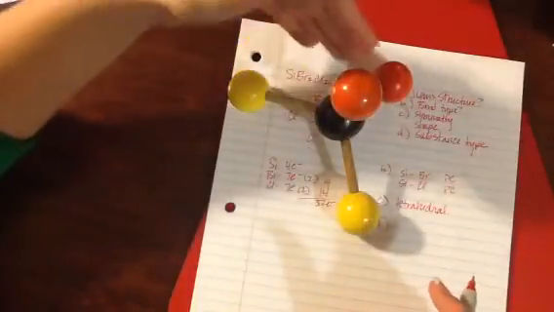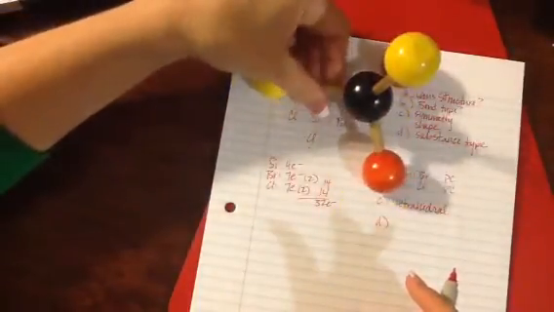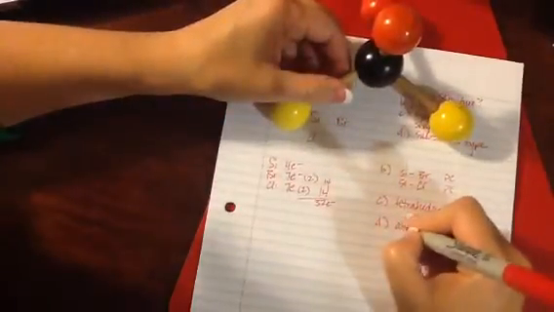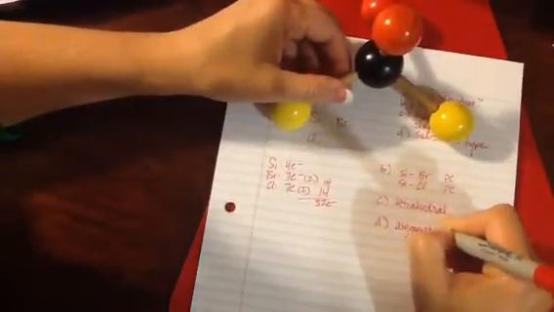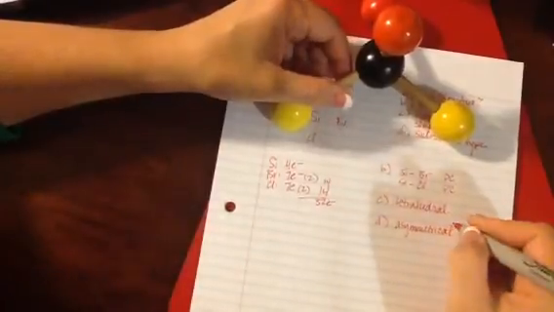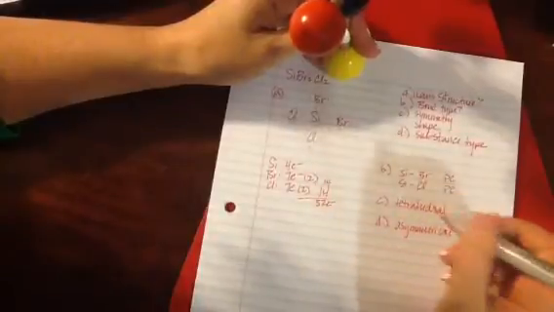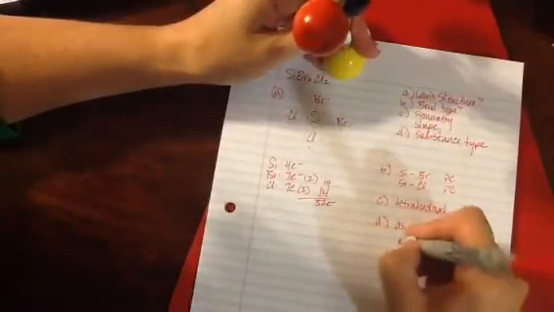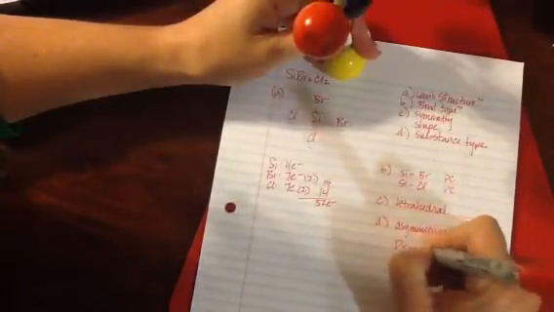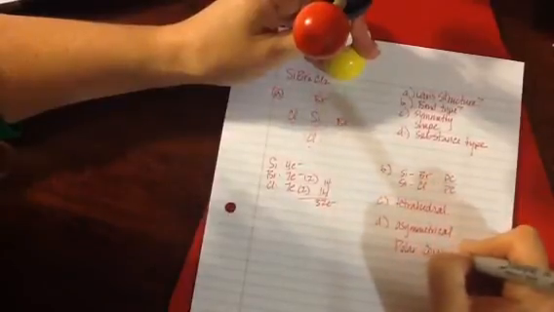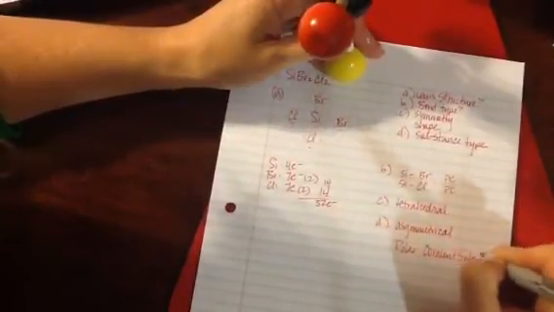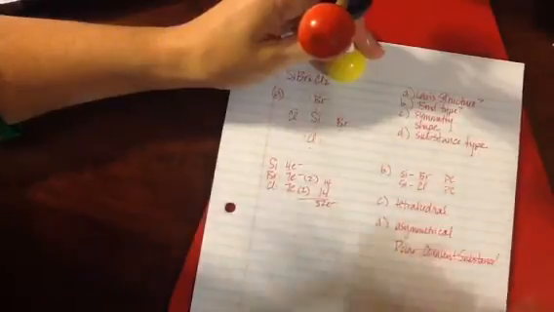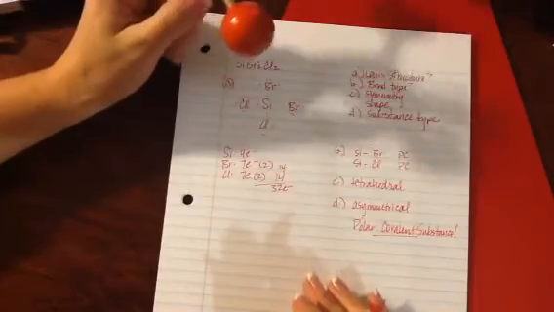The answer is no, it is not. So there is no symmetry, and it is asymmetrical. Because it is asymmetrical, the substance type is going to be a polar covalent substance. Boom. A polar covalent substance.